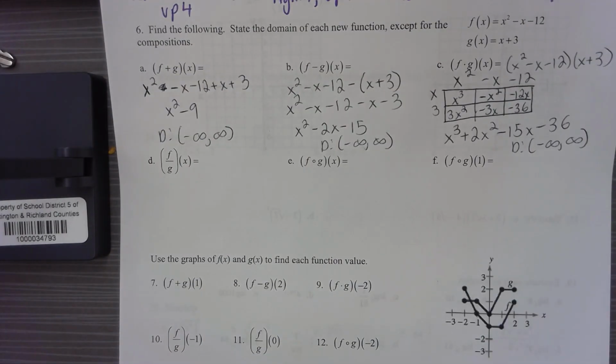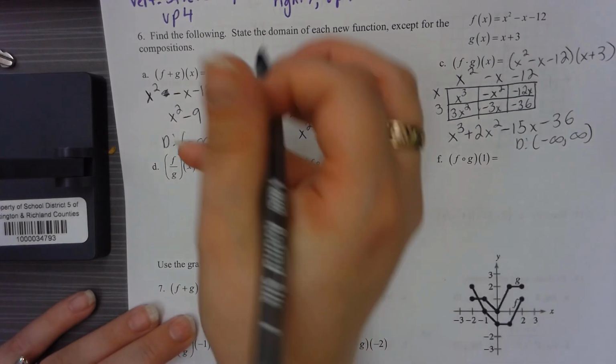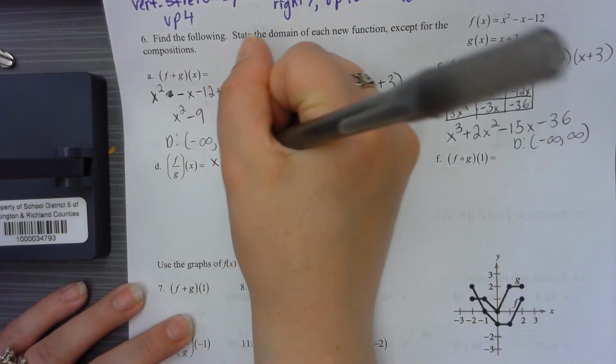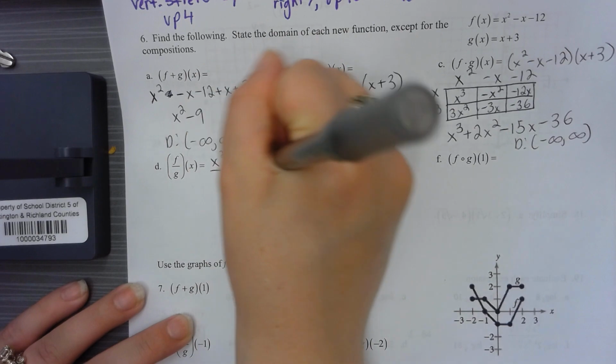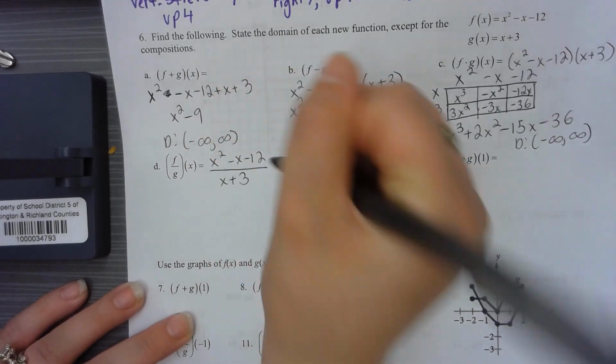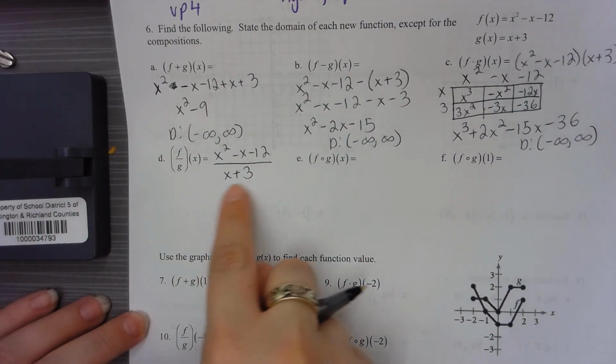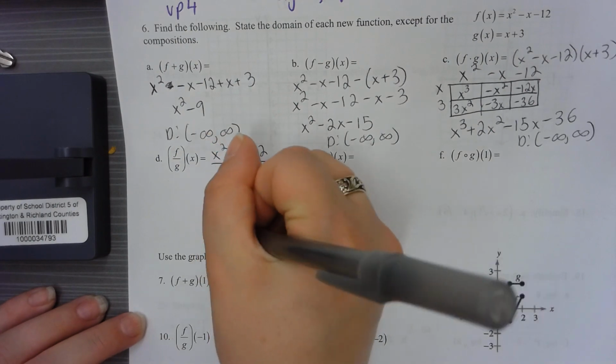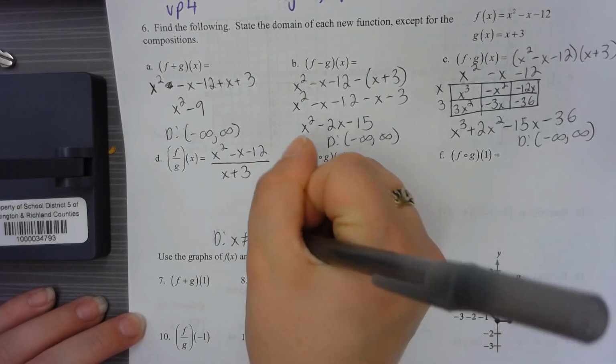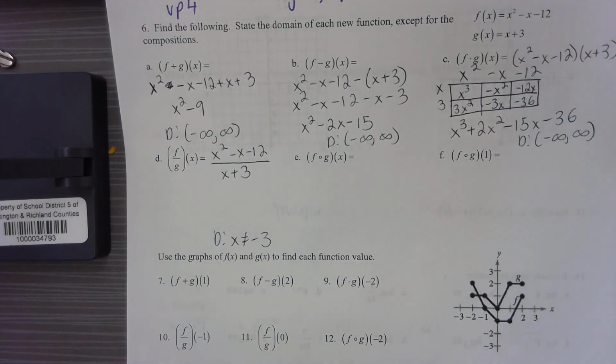Okay, so the next one, our setup is going to be f over g. So we do x squared minus x minus 12 over x plus 3. So because of that x plus 3 right off the bat, we can state that the domain is that x cannot equal negative 3, because if x was negative 3, then that denominator would be 0, and that's not okay.